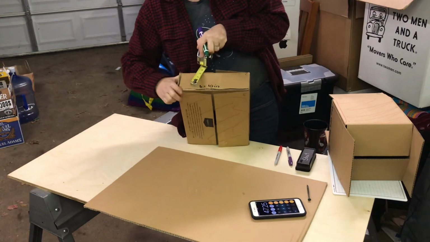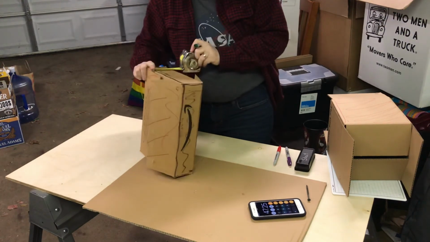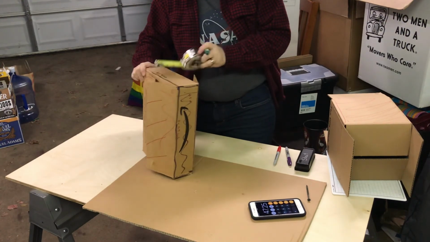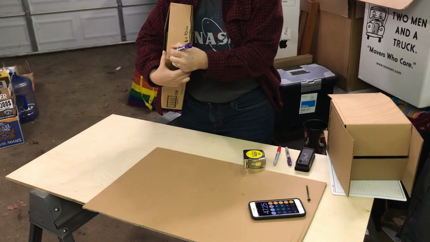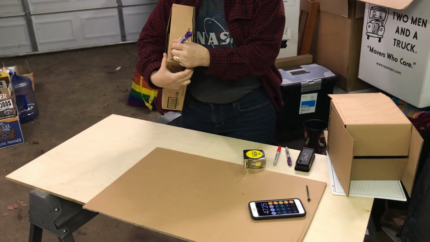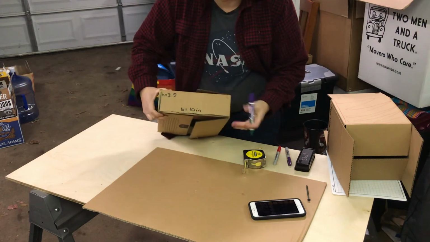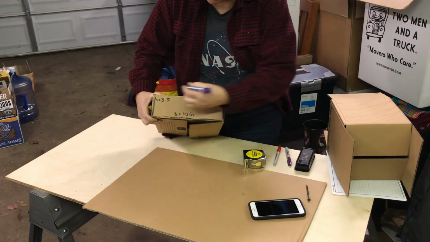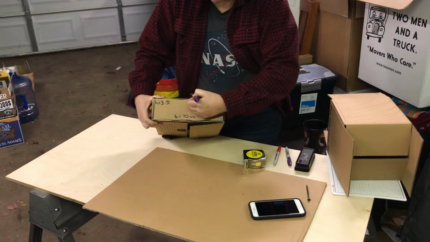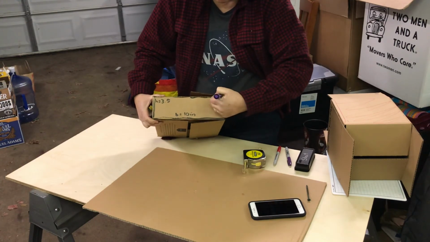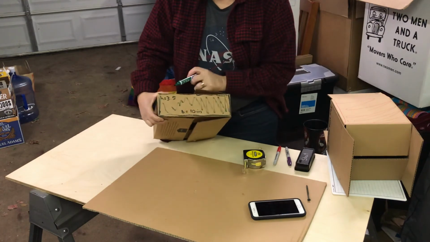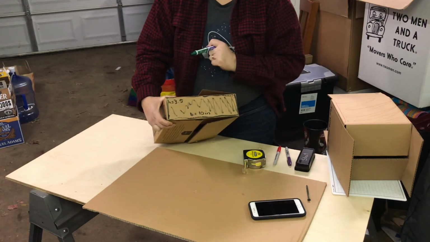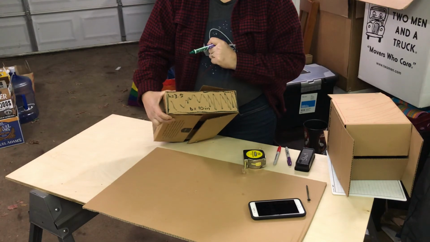And the height in this case is about 3.5 inches. So the height equals 3.5. So now again, to figure out the inside here of the green, we take 3.5 and we multiply by 10.